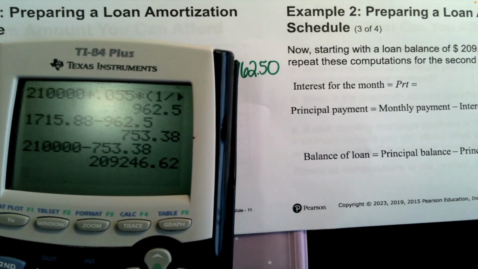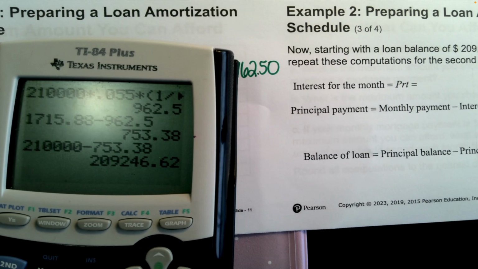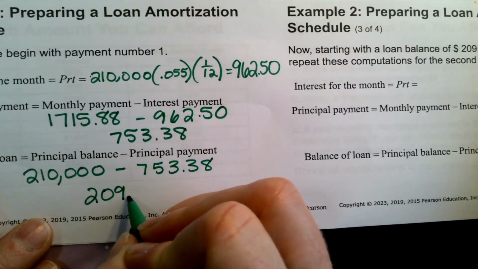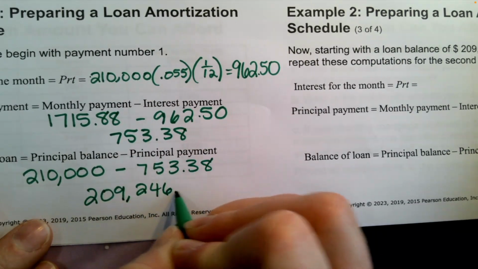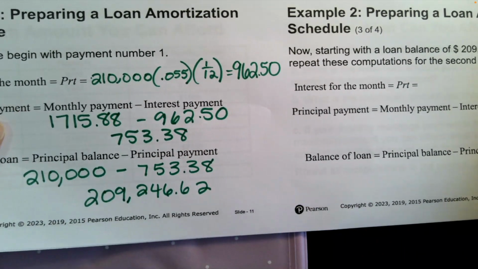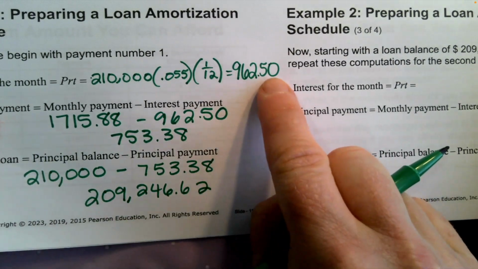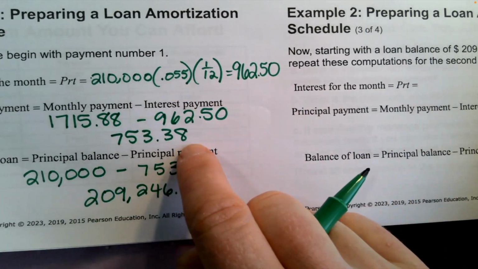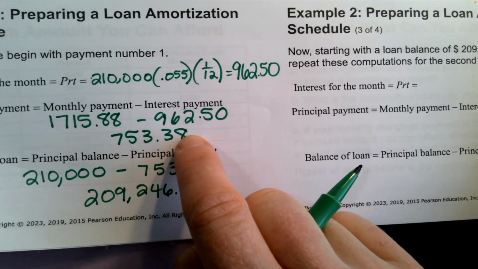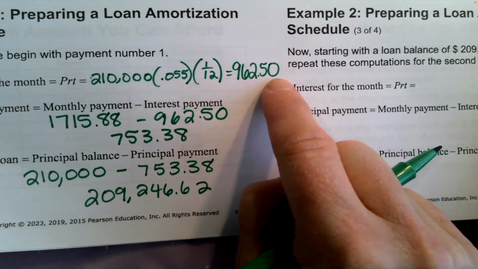So $209,246.62. So one month, you paid that much in interest and that much toward the principal. So this is making your balance go down. Interest is not. Interest goes to the bank. All right, let's do the second month.